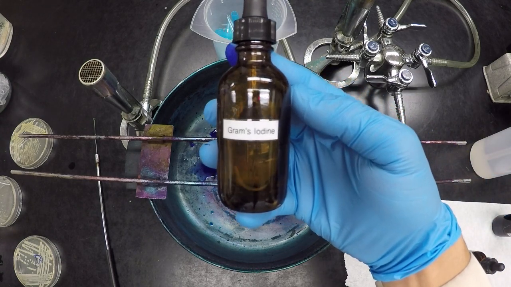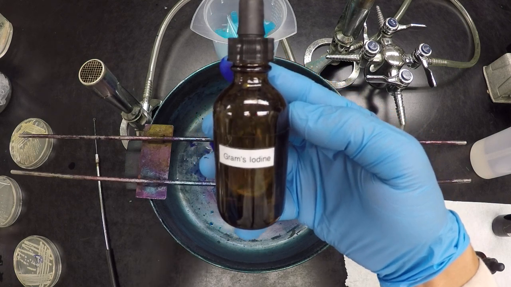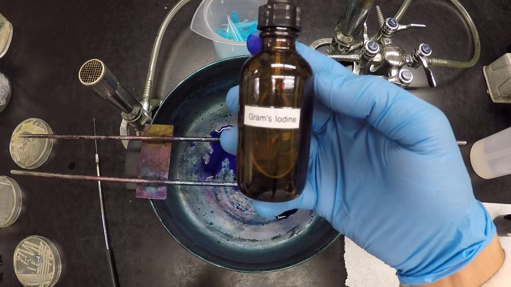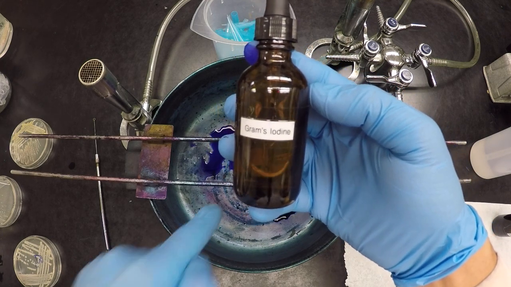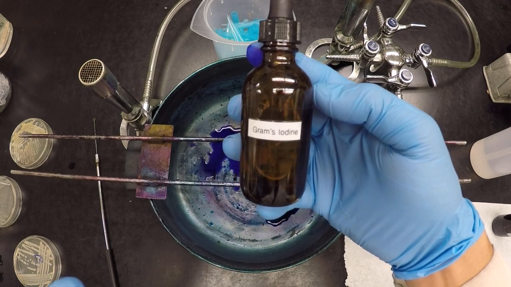Gram's iodine is our mordant, and what the mordant does is it's a fixative. It's going to fix the color to the cells, right? Now, sometimes people get confused and they think a fixative fixes the cells to the slide. That's not what's going to happen, right? Because we know it's the heat fixing that fixes the cells to the slide.